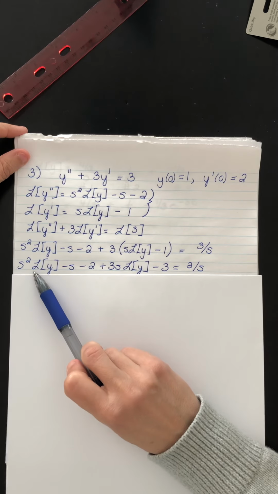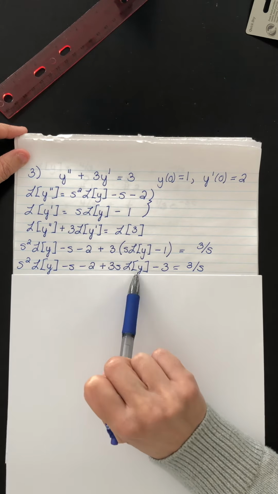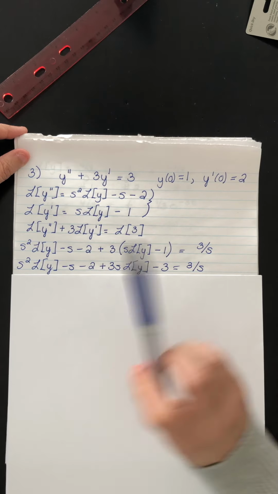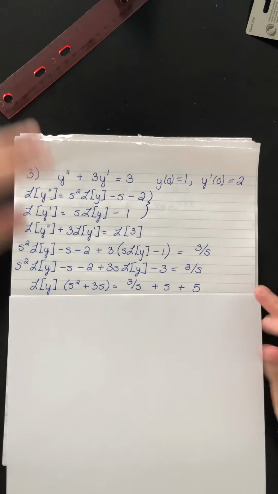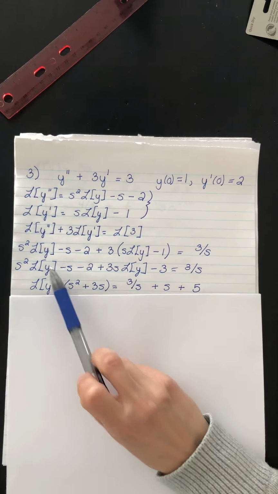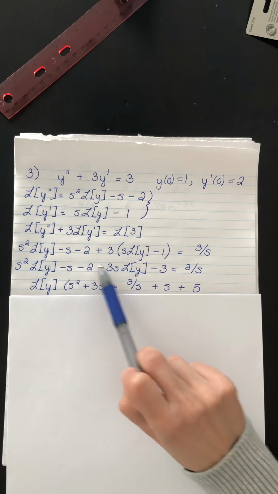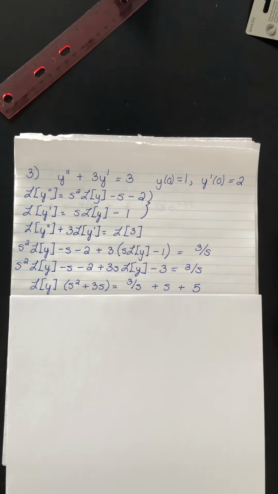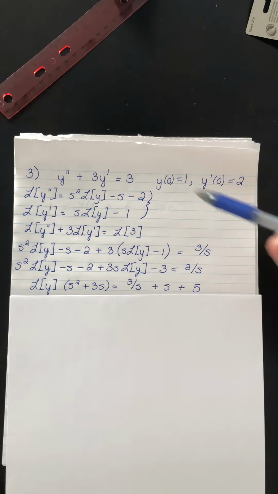The only 2 terms staying on the left will be these 2, from which we can common factor L of y. And that will look like this. So s squared plus 3s in a bracket, all of these terms on the right. So next we'll divide this right side by this binomial.